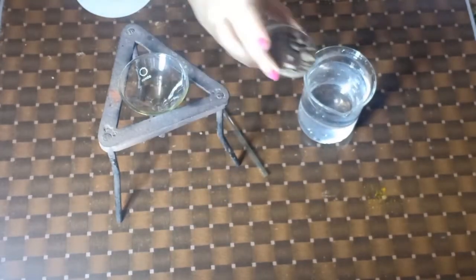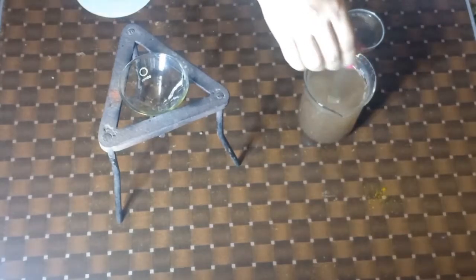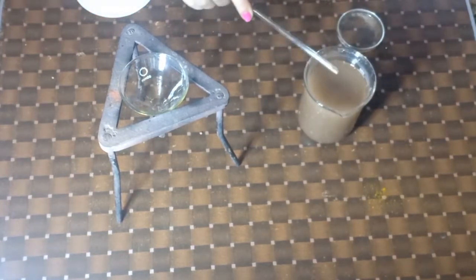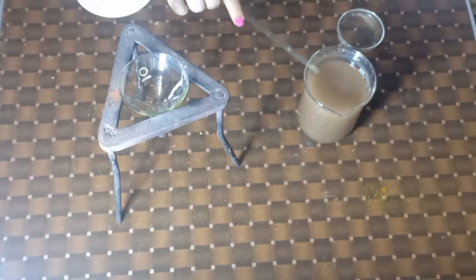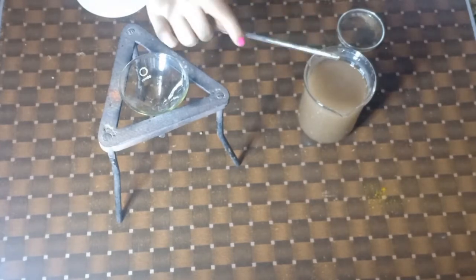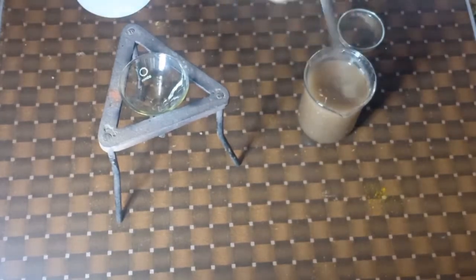So I take some mud and put it in water, and with the help of a stirrer I am going to just mix it. Here I am going to make a mixture, because I have told you earlier that in a mixture there can be two or more substances, but they do not mix. One substance is insoluble and the second one is soluble. So here I make a mixture of sand and water.